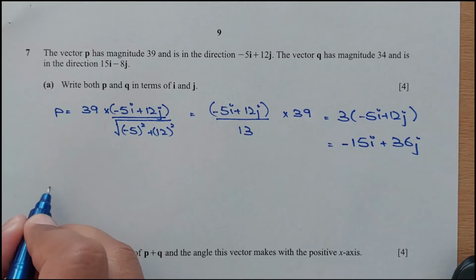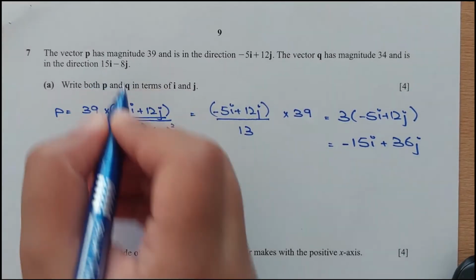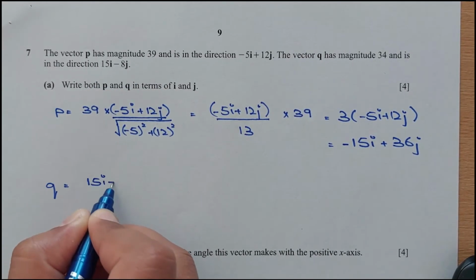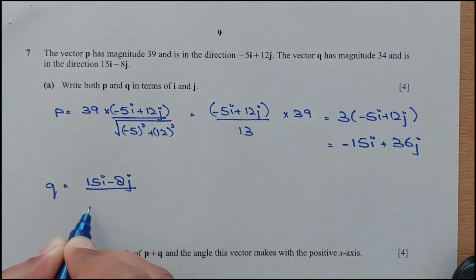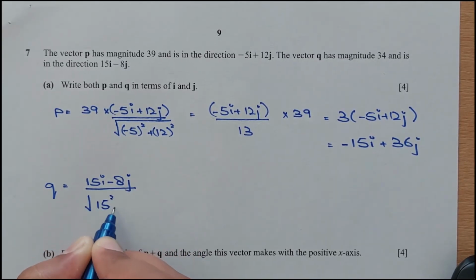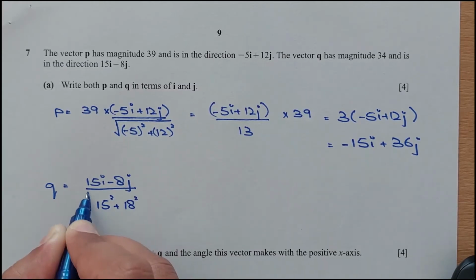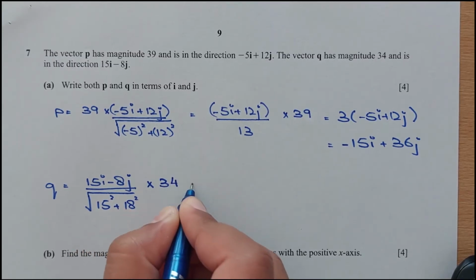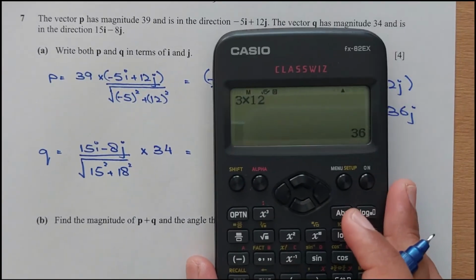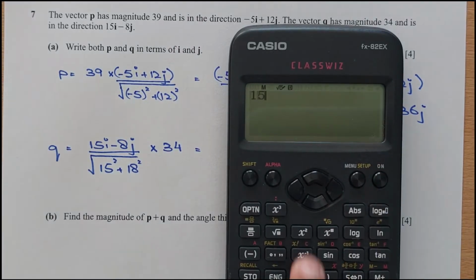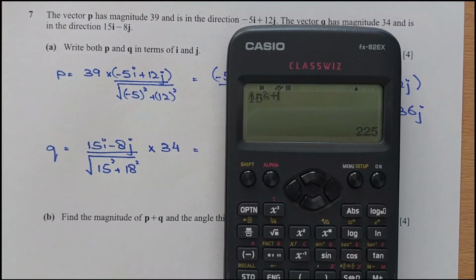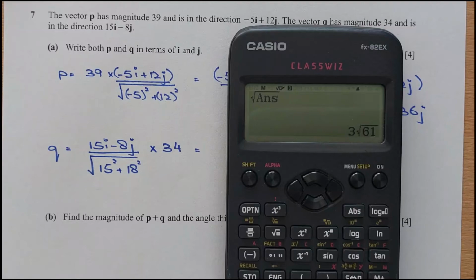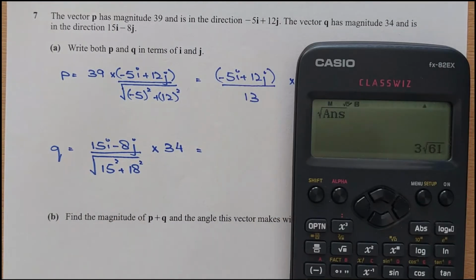Now doing the same for vector q, this is the direction. Direction divided by the magnitude of the direction, square root of 15 squared plus 18 squared, times the given magnitude 34. Right. So the square root of 15 squared is 225, plus 18 squared, and the square root of the answer is equal to, this is 8, sorry, I messed up.